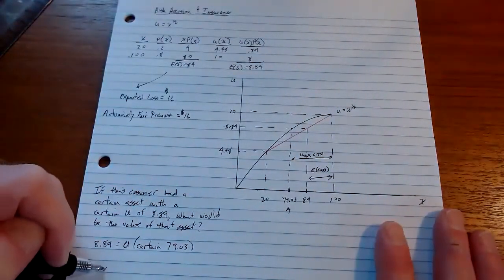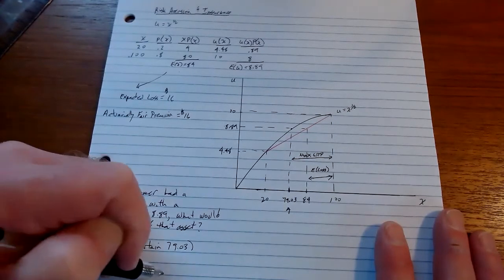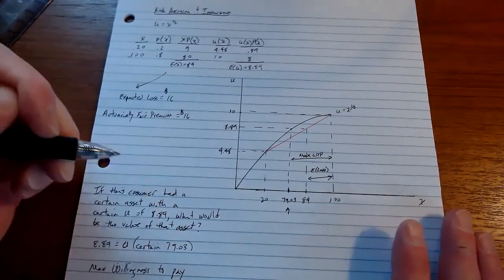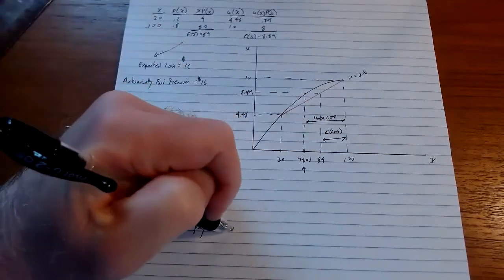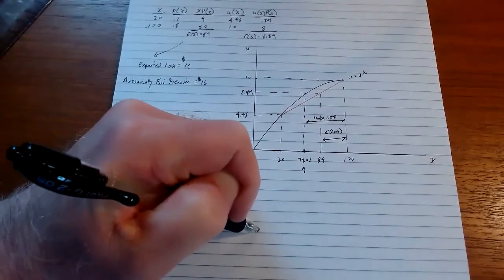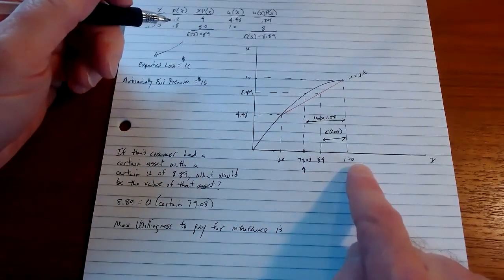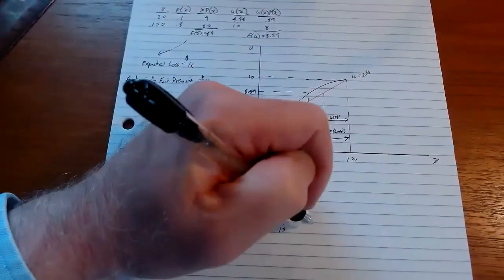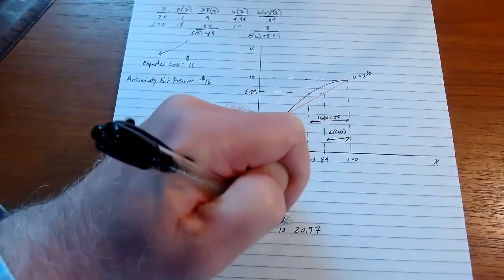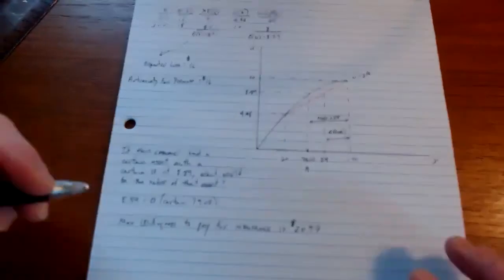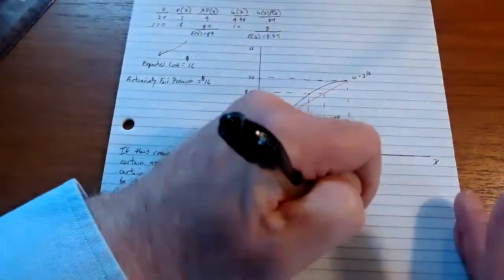So the maximum willingness to pay for insurance is, on the part of the consumer, the difference between $100 and $79.03, and that's $20.97. That's the maximum willingness to pay on the part of the consumer.